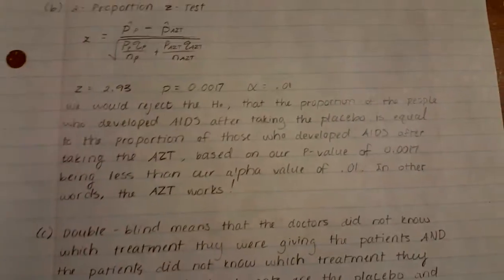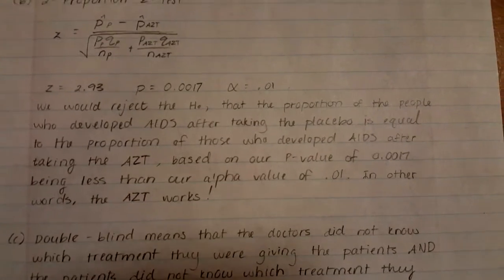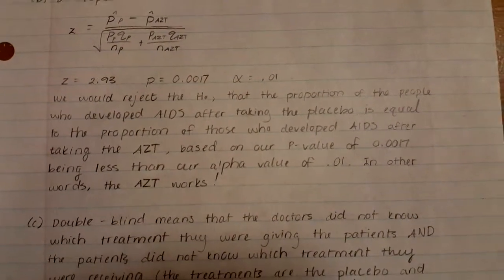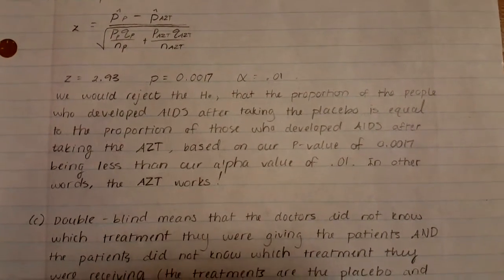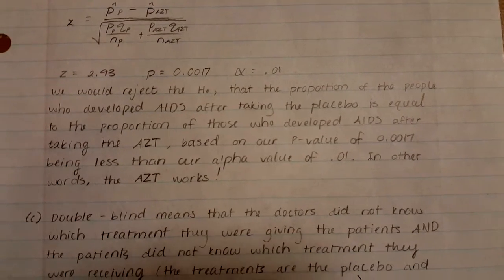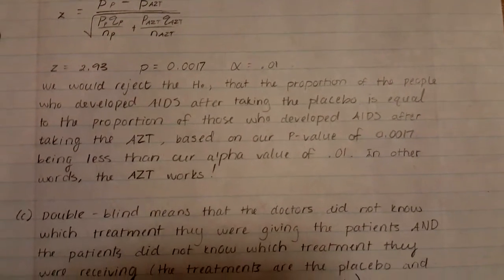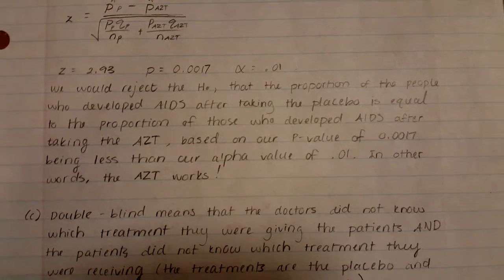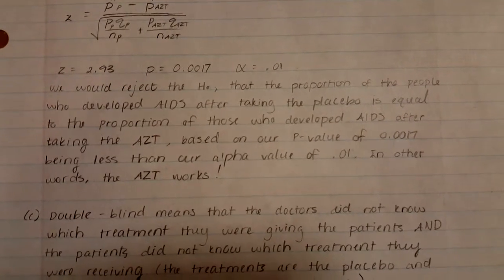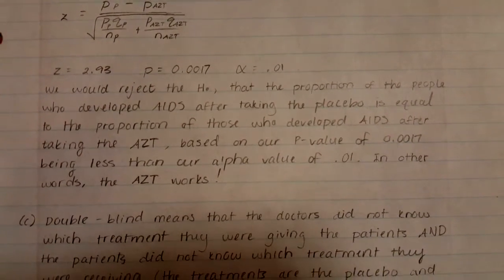0.0017. Cool. So then the conclusion is that we would reject the H0, that the proportion of the people who developed AIDS after taking the placebo is equal to the proportion of those who develop AIDS after taking the AZT, based on our p-value of 0.0017, being less than our alpha value of 0.01. In other words, the AZT works.